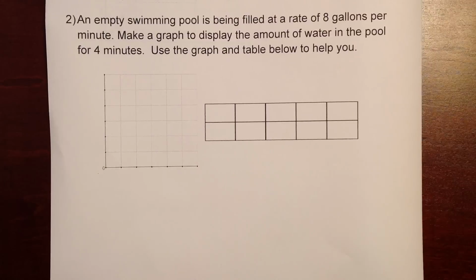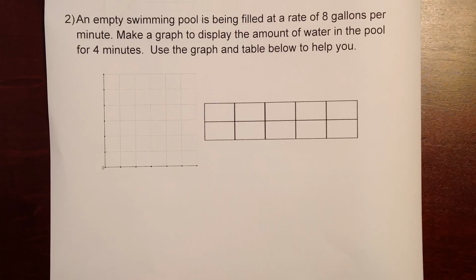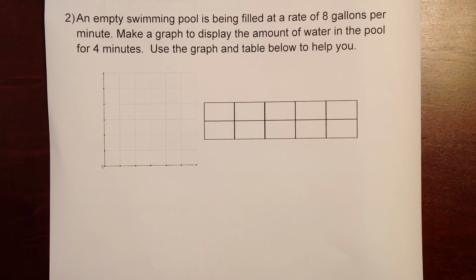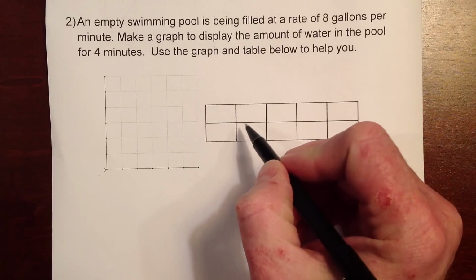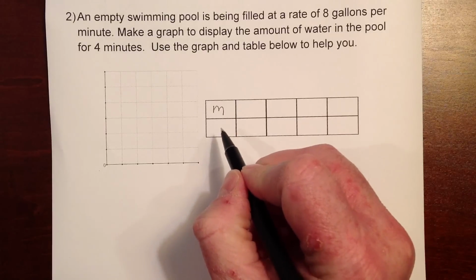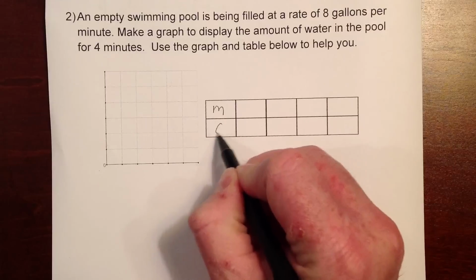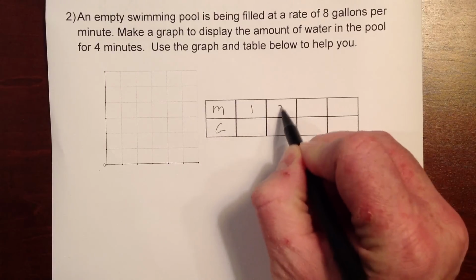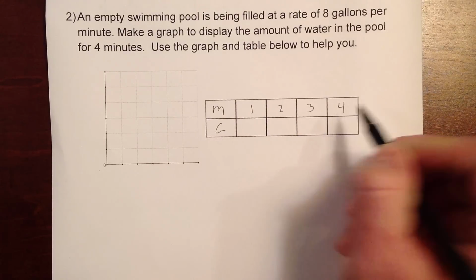An empty swimming pool is being filled at a rate of 8 gallons per minute. Make a graph to display the amount of water in the pool after 8 minutes. Use the graph in the table below to help you. Up here we can simply put the input, which would be minutes, and the output, which would be gallons of water. And we'll have 1 minute and 2 minutes and 3 minutes and 4 minutes here.